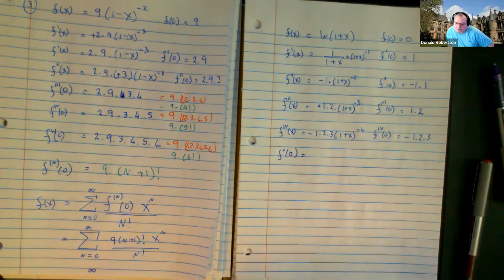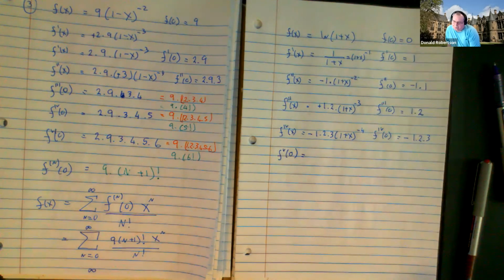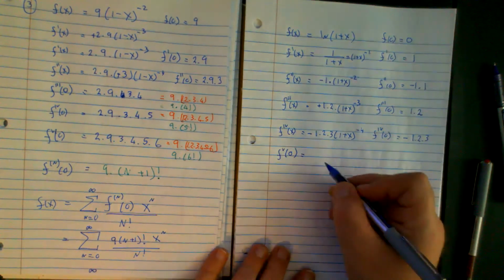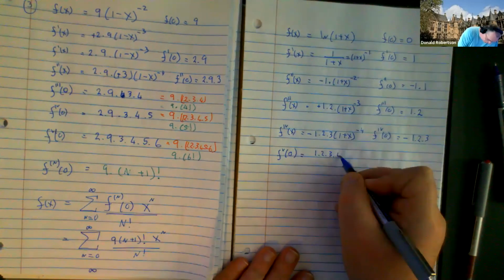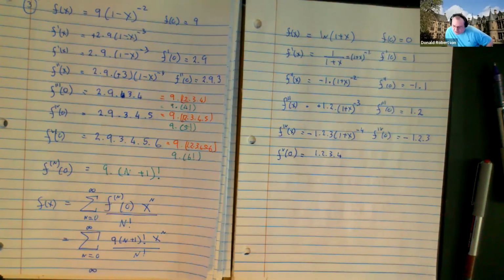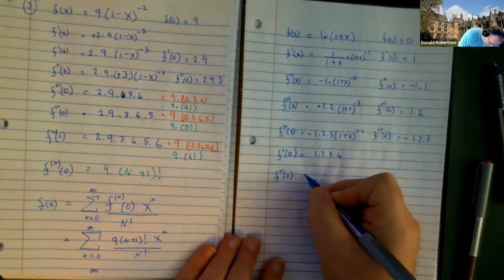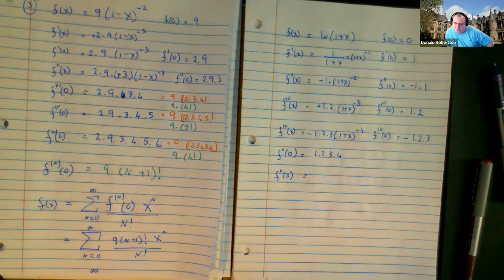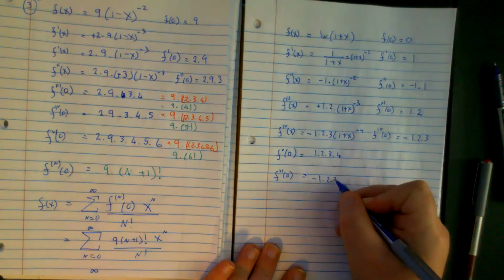Anybody want to tell me what the fifth derivative at 0 is? Just looking at the pattern you can see here. Let's see, 1 times 2 times 3 times 4. Yes. And will it be positive or negative, without the negative sign? Positive, agreed. Somebody else then? Tell me what the sixth derivative would be. -1 times 2 times 3 times 4 times 5.